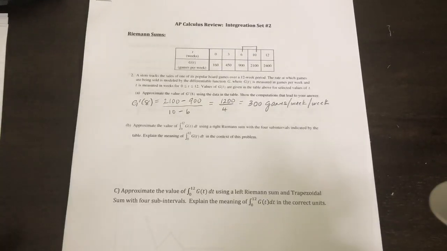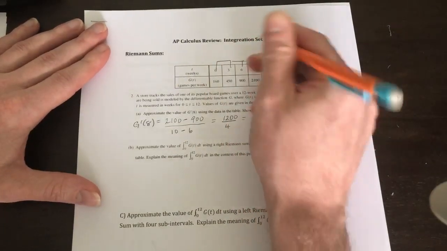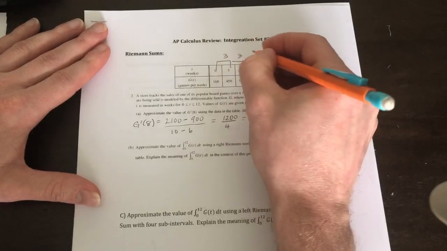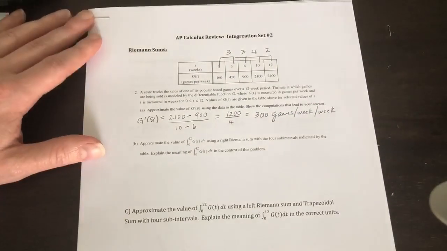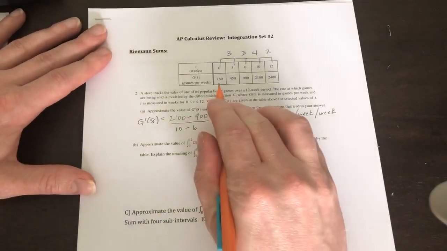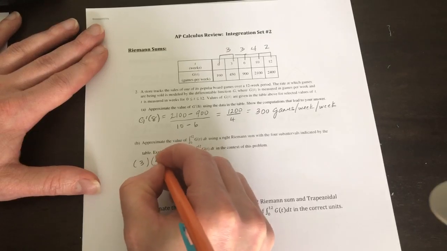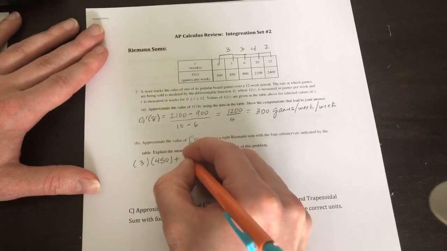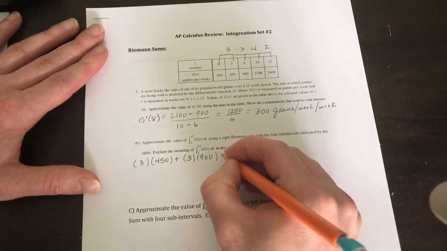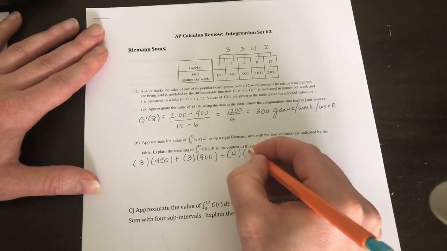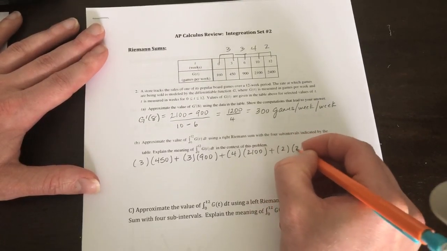So whenever I taught you how to do Riemann sums, we always did this. So we did 3, 3, 4, and 2, okay? Now, right-hand Riemann sums, we don't use the left point. So we're going to do 3 times 450 plus 3 times 900 plus 4 times 2100 plus 2 times 2400.